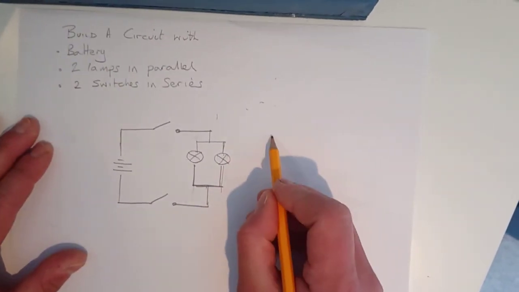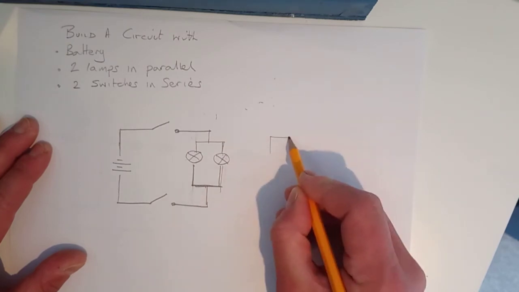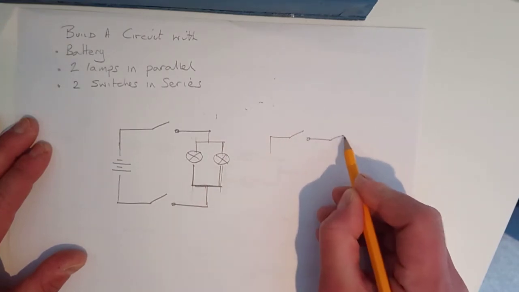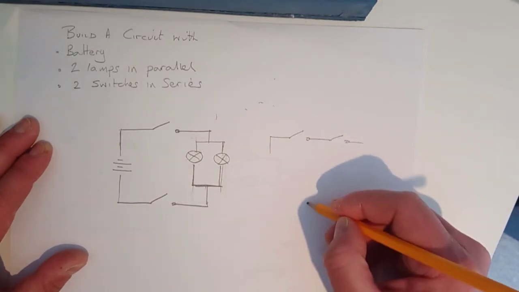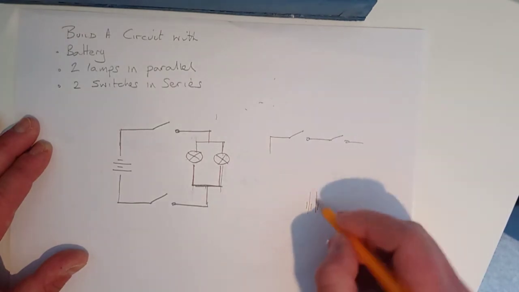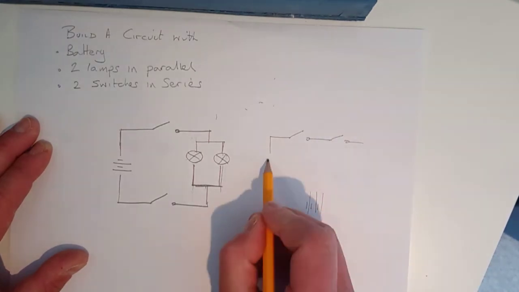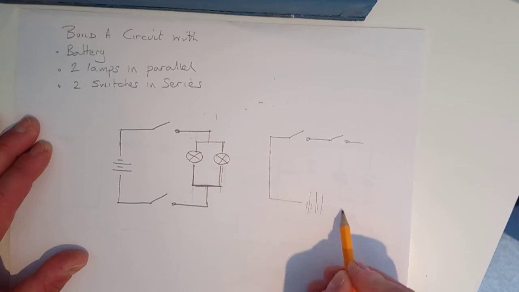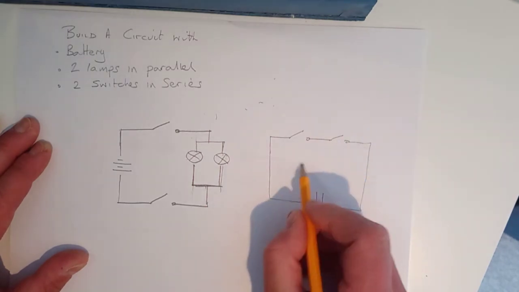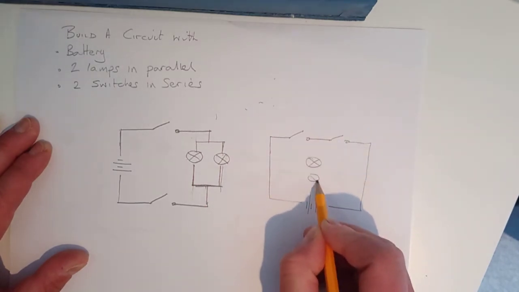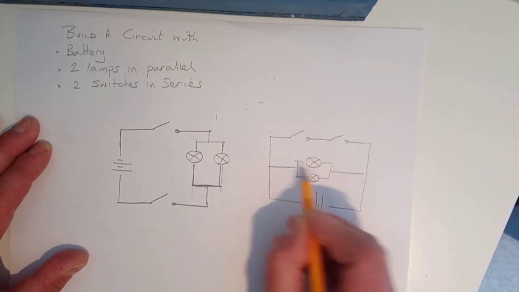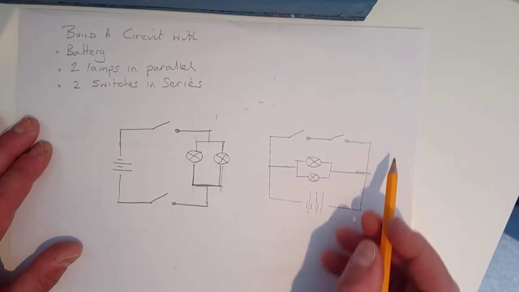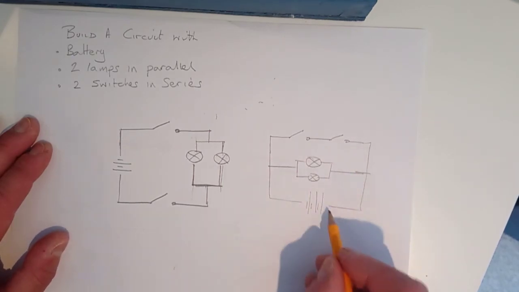There's another way you can do that. You can certainly do it coming off switch, switch, like that if you want. I might even put the battery this way, and then have them there, so you can have them still like that, still in series and still in parallel, isn't it?